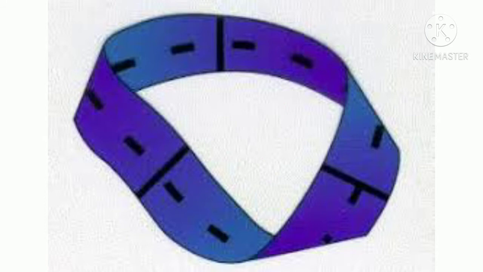Hence, the Mobius band cannot be expressed as a level set F inverse of c of some smooth function F from U to R with del F of P not equal to 0 for all P belonging to S, and hence B is not a two-surface in R3 and it is known as an unorientable two-surface.